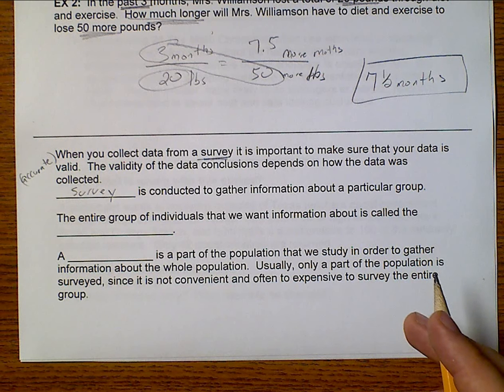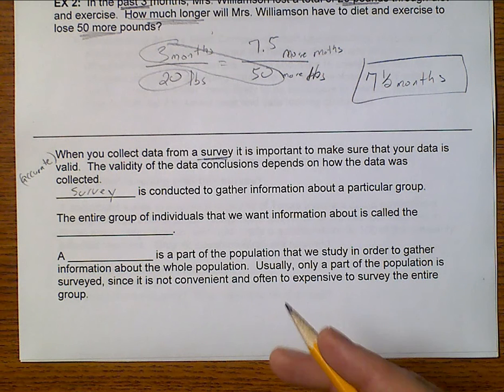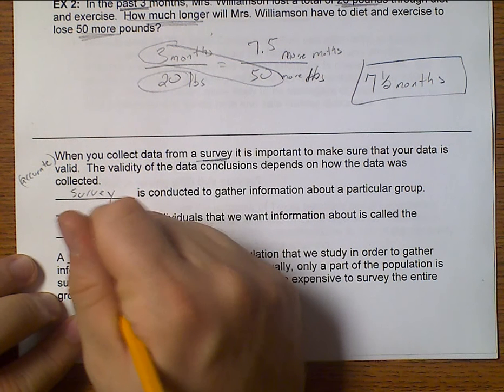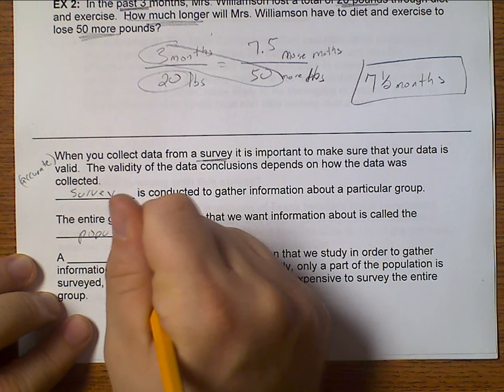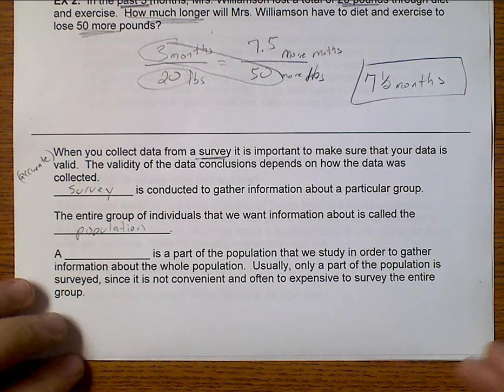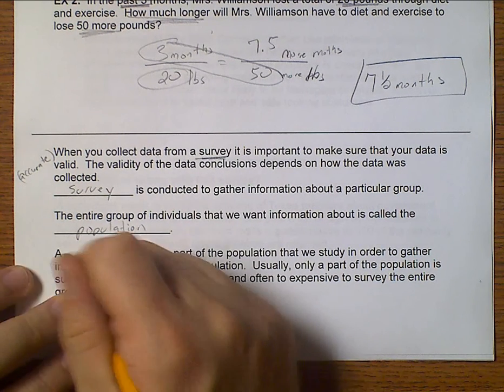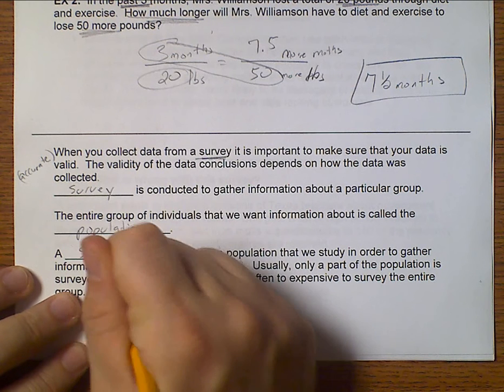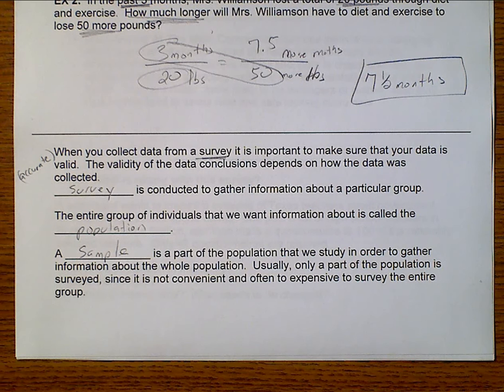And then we want to talk about some of the vocabulary terms. We have our population, which is the entire group of individuals. And then we have our sample. That's who we actually go out to ask. Now, in a perfect world, you go ask everybody, know your answer exactly.